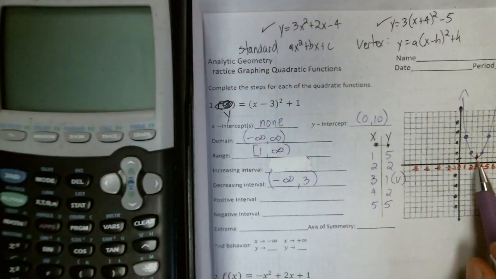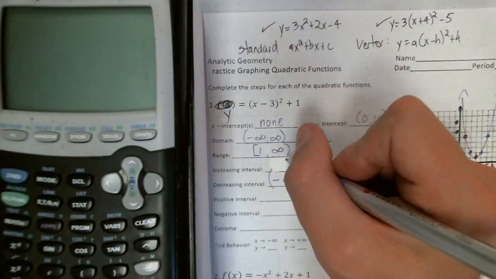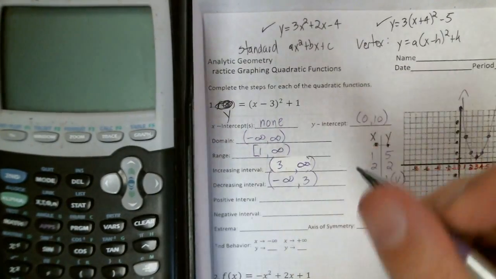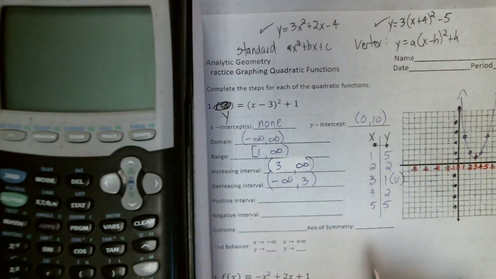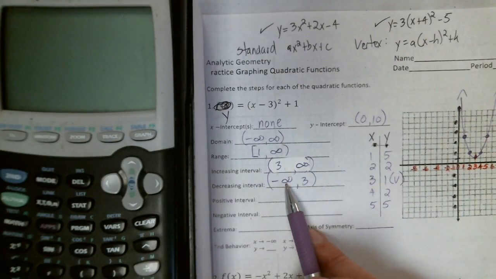Okay, and then my graph turns around and starts going up at 3, and then I'm going up from 3 to 4 to 5 to 6 to 7 to 100 to 1,000 to infinity. So from 3 to positive infinity, my graph is going up. Notice in these increasing and decreasing intervals, I'm always going to have the x-coordinate of the vertex in here somewhere, and then it's just a matter of whether it's infinity or negative infinity.